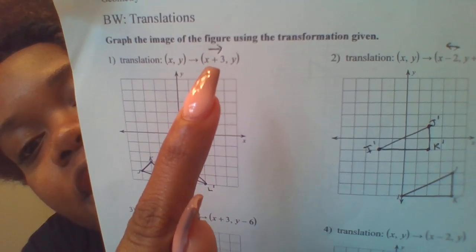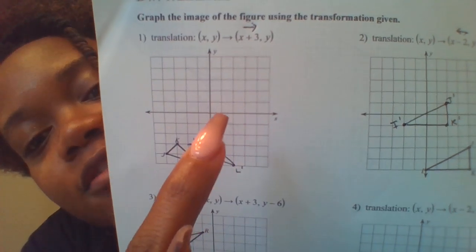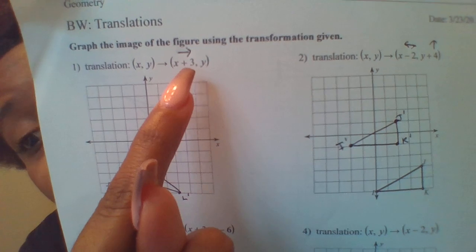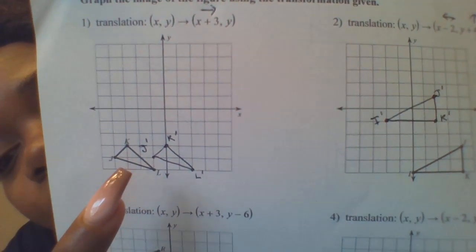This addition of 3 just means that we're moving in the positive direction on the x-axis. So that means we are increasing our x values by 3. It simply means we're going to go to the right 3 spaces. We're going to take each point and move it right 3.